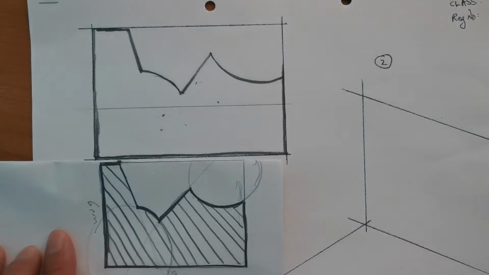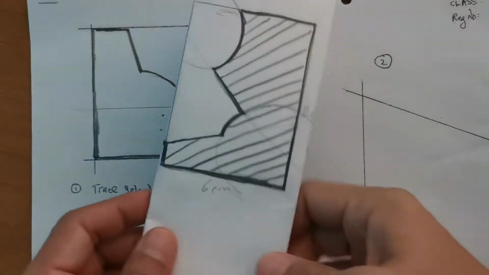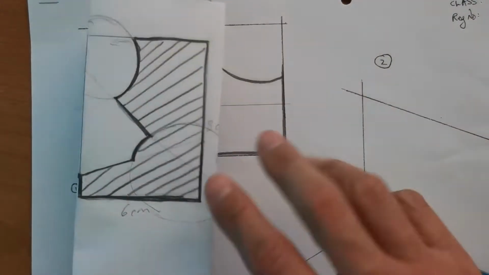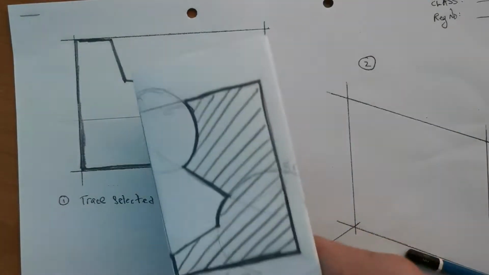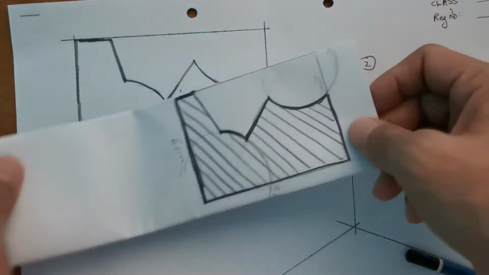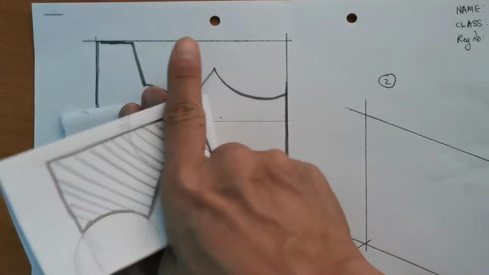Then I will decide, because I'm going to bend this thing. This is the shape that I've generated, and it's going to lie flat down here. I do not want it to lie flat. I want it to stand up, something like that. Let's say this piece of paper, I'm going to bend it like that, 90 degrees.